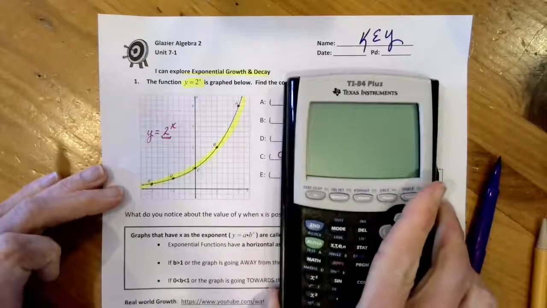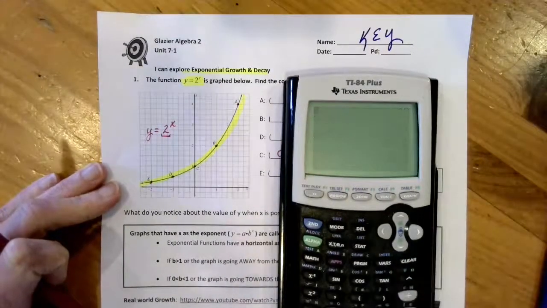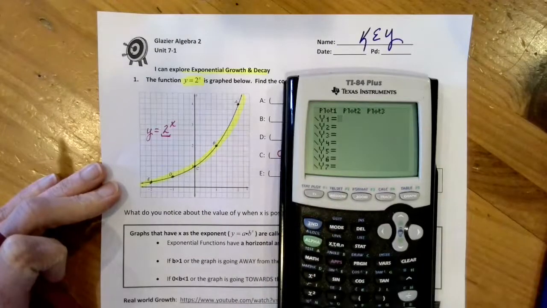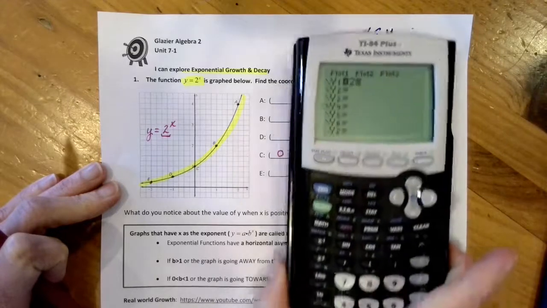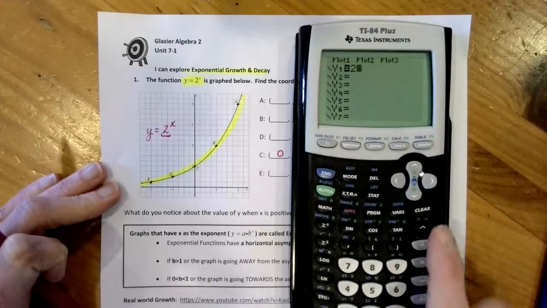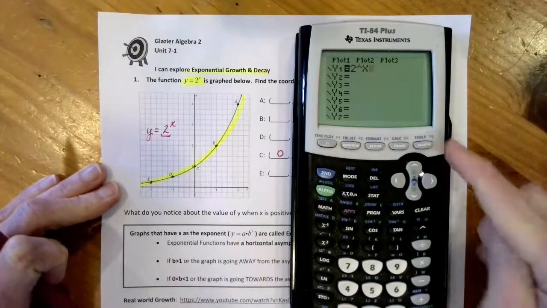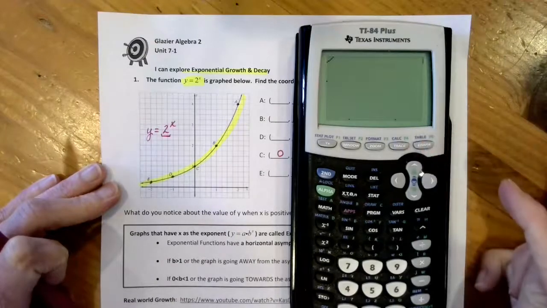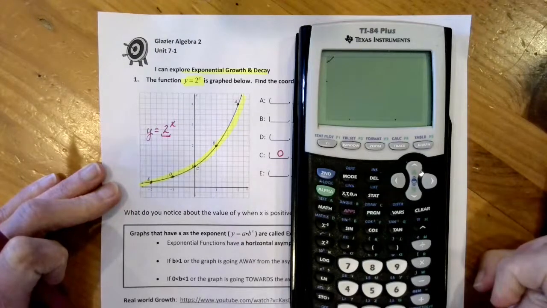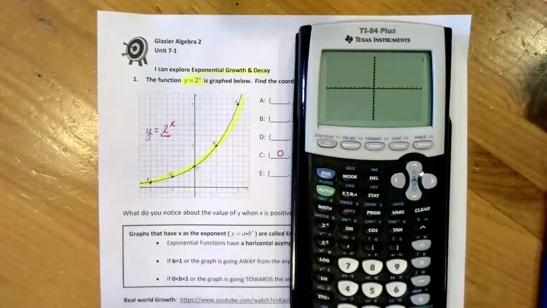Just like every other equation, we want to always take a look at our graphing calculator and enter in that equation so we can see. So we can have 2, and your exponent key is going to be this one here, that little caret, to the x power. And then when we go ahead and take a look at that graph, I had my settings on something old, so we'll do zoom standard. And there we have our coordinate plane.